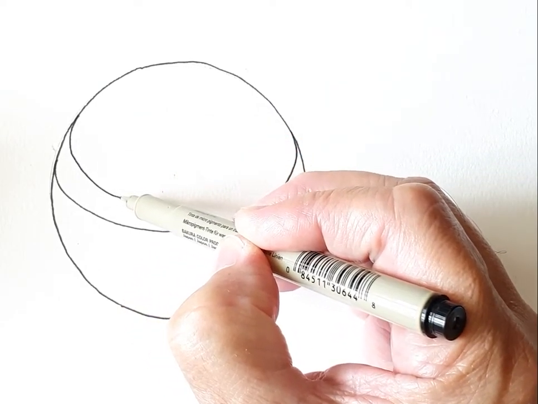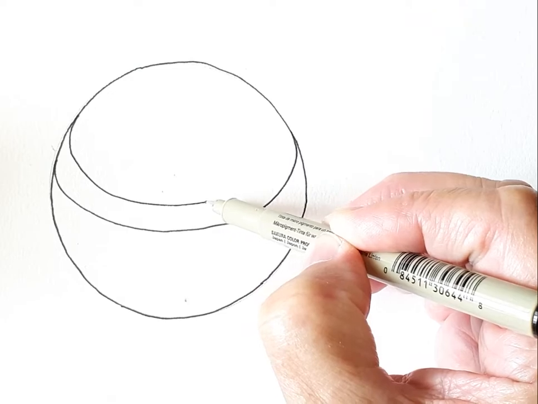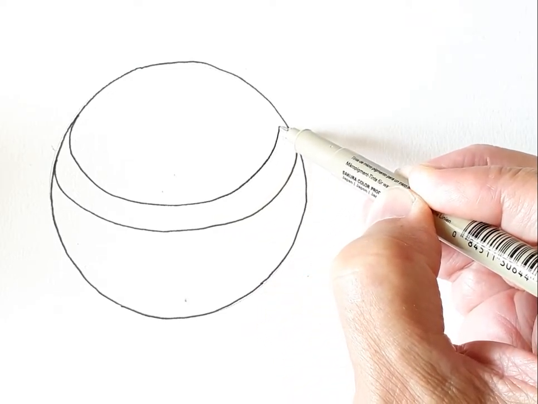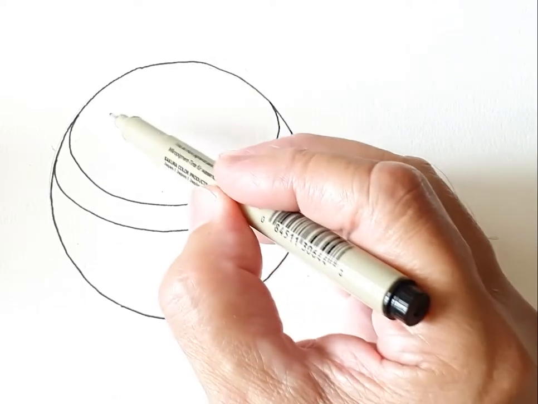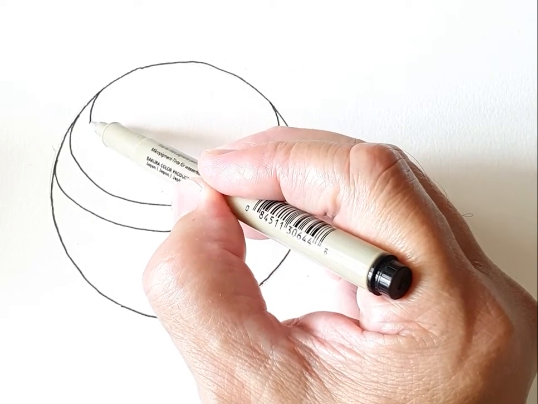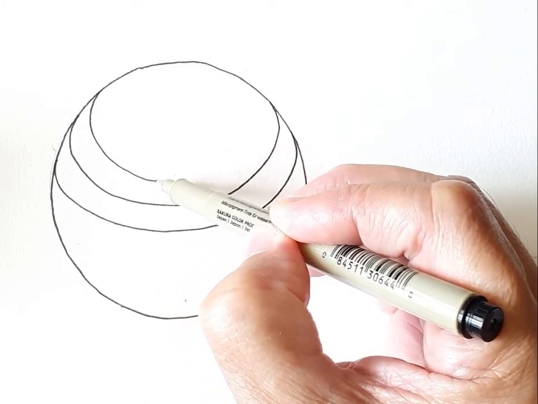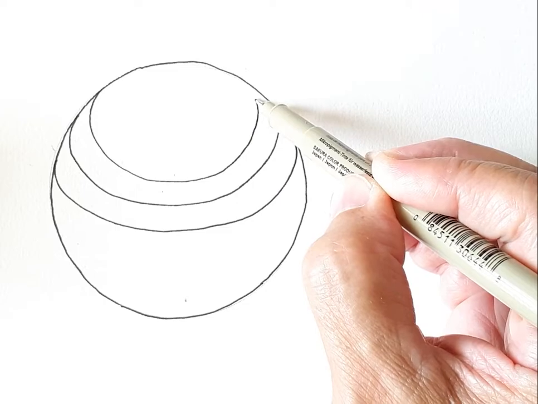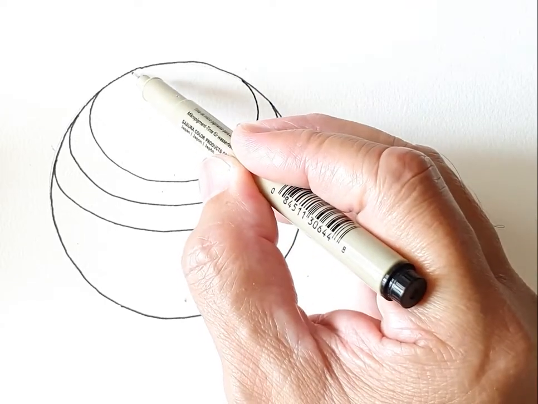So you want to make sure that they kind of give the object a round look. Okay, going around this way. This is coming from behind and coming down to the front, making its way to the back, but it's beginning to reveal itself.